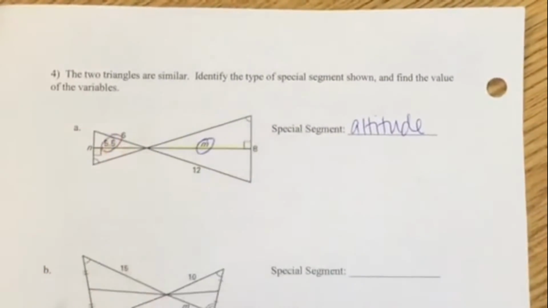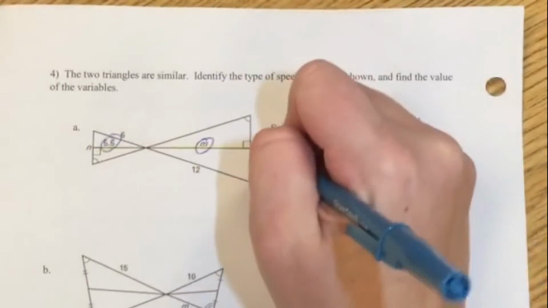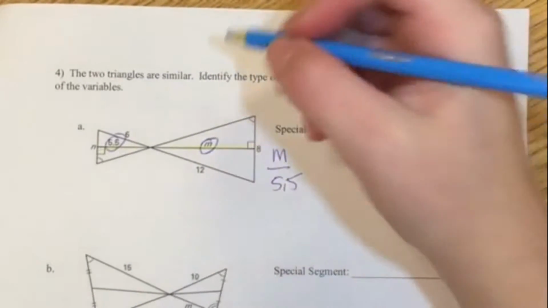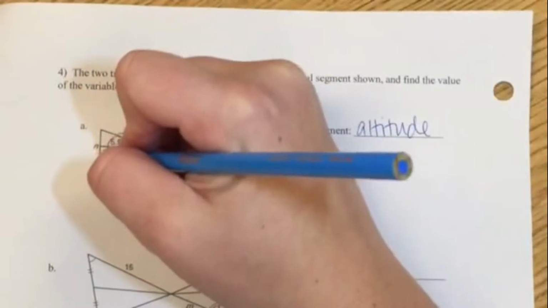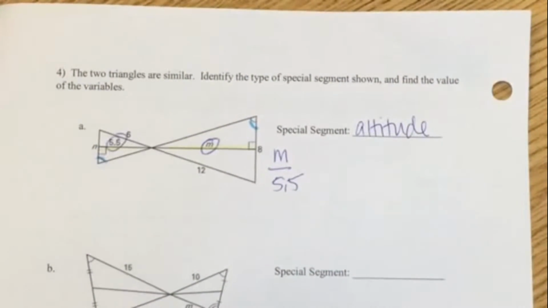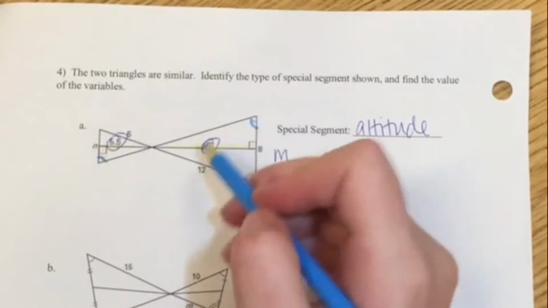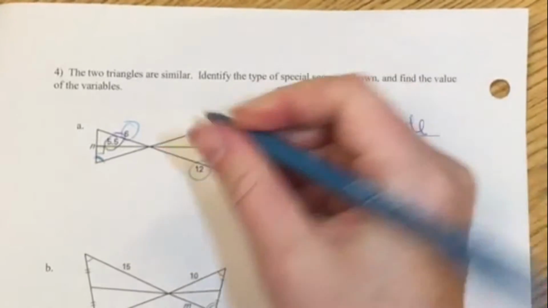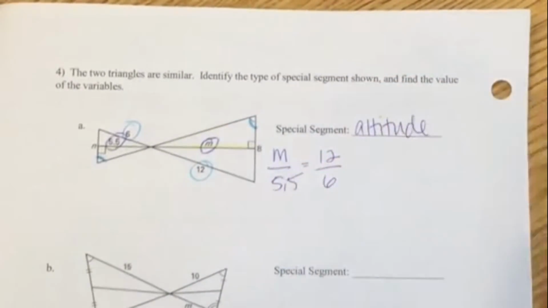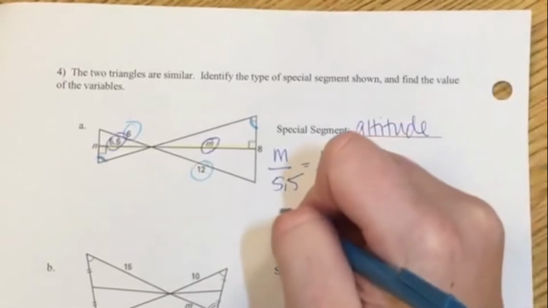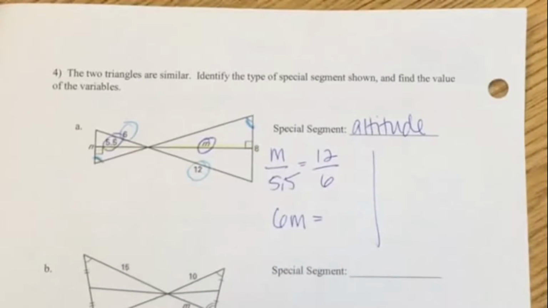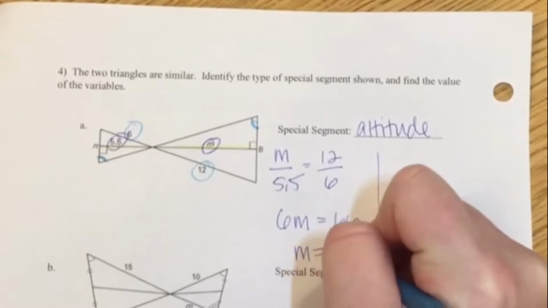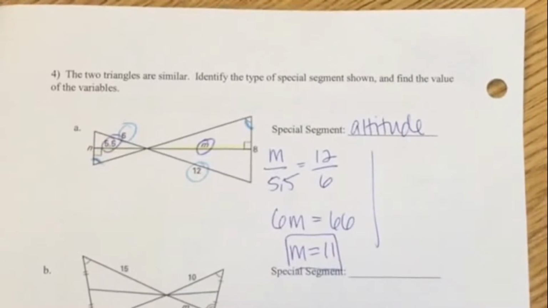I can see that that corresponds to 5.5. So I'm going to start with m over 5.5. And then if you look at these angles, this angle and this angle are marked, so they're congruent. So that means that these sides must also correspond. So 12 and 6. So if I started with m, I need to start with 12 over 6. I'm just going to cross multiply to solve that. So 6m equals 5.5 times 12 is 66. Divide by 6 and we get m equals 11.